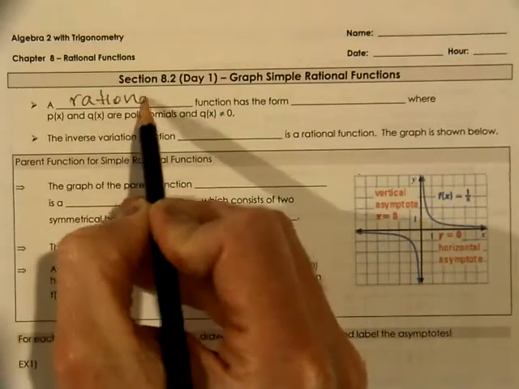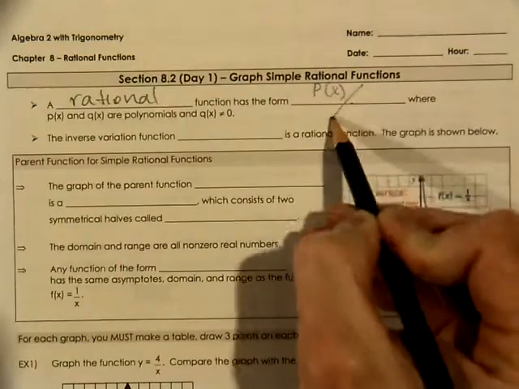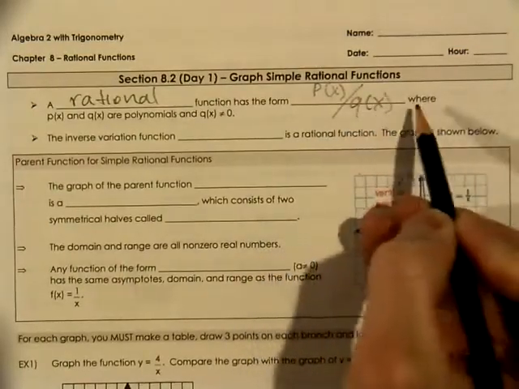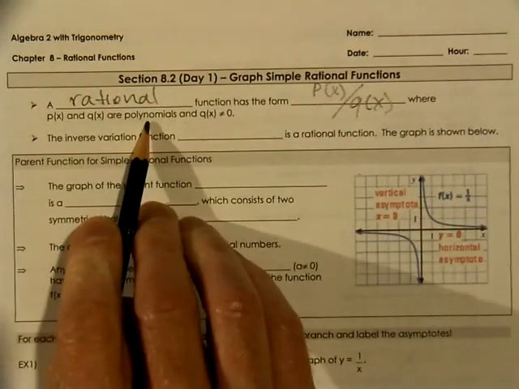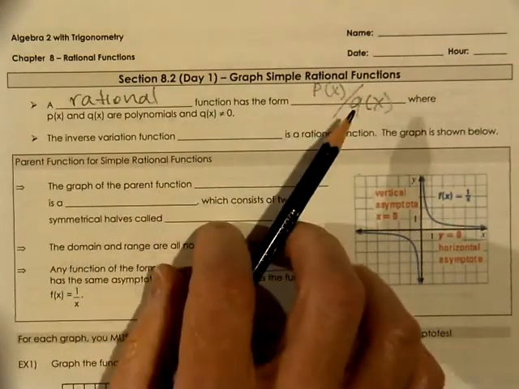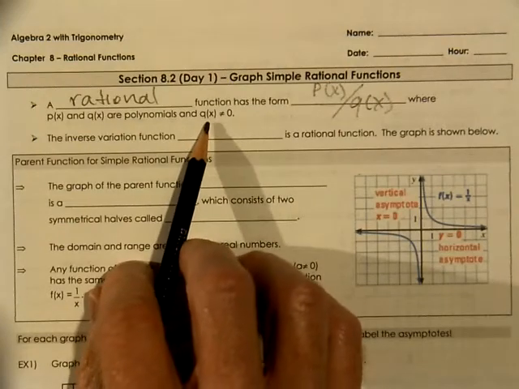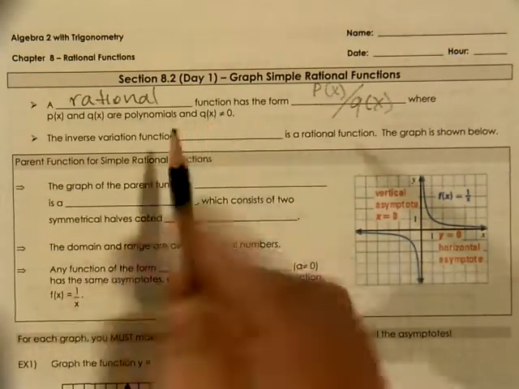A rational function has the form p(x) over q(x). And those are polynomial expressions that could fall in the numerator and the denominator. But realize that the denominator cannot equal 0.